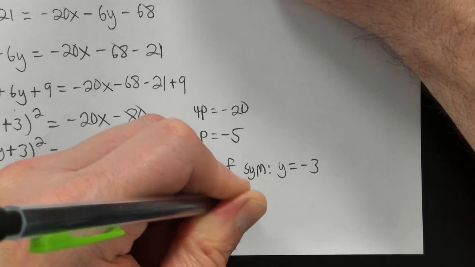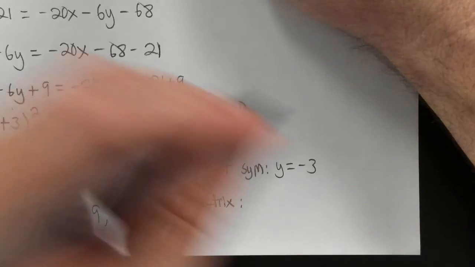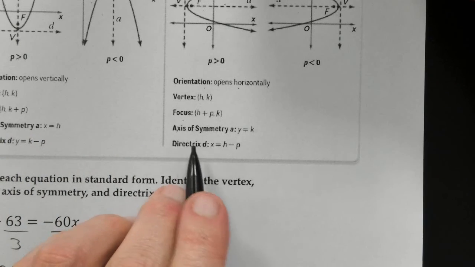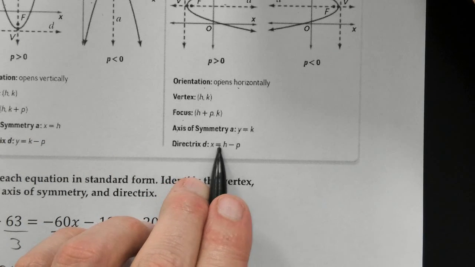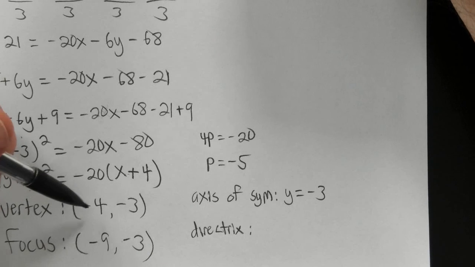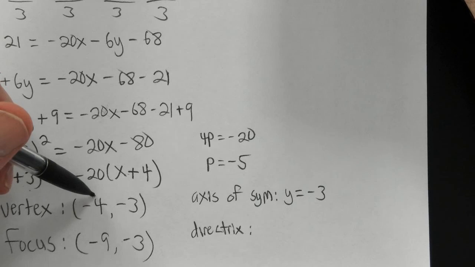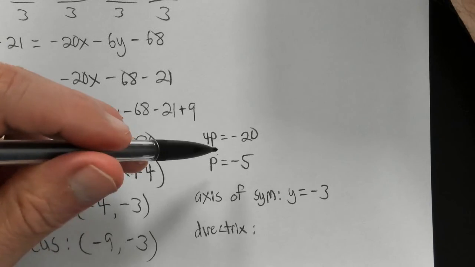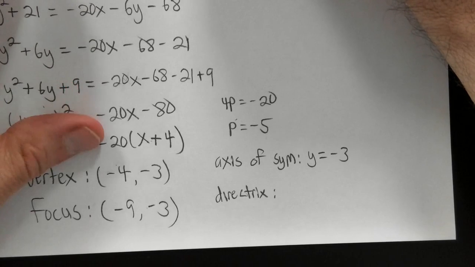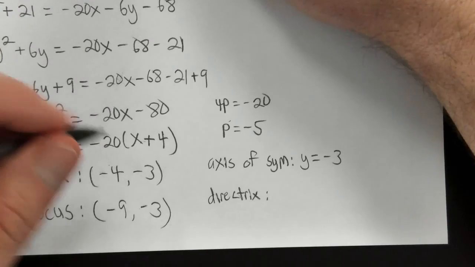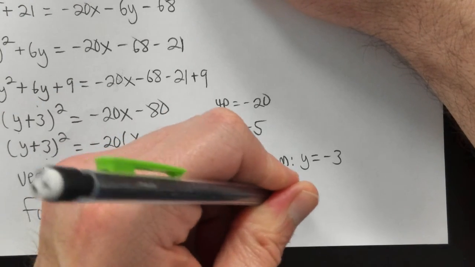Okay. Which in this case is going to be x equals h minus p. H minus p, well, what's my h? My h is negative 4, right? And that's going to be negative 4 minus negative 5. So that's negative 4 plus 5, which makes the directrix x equal to 1.